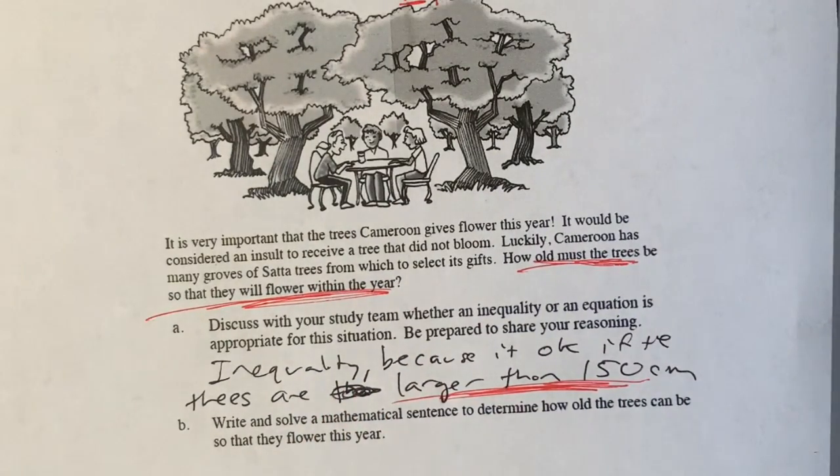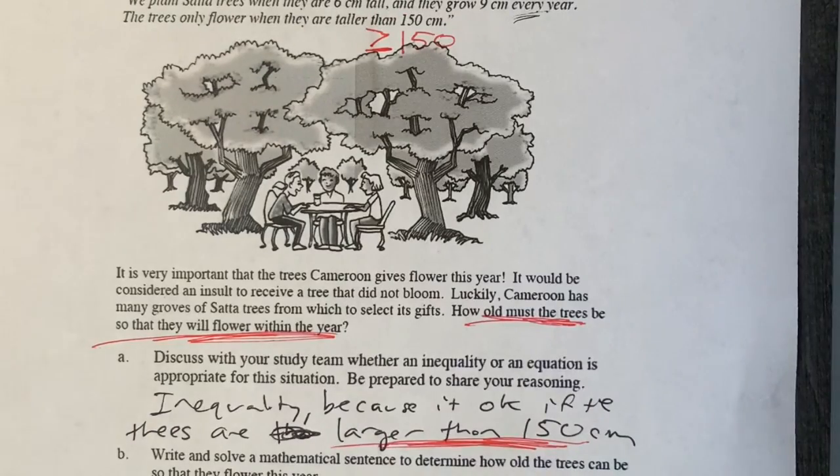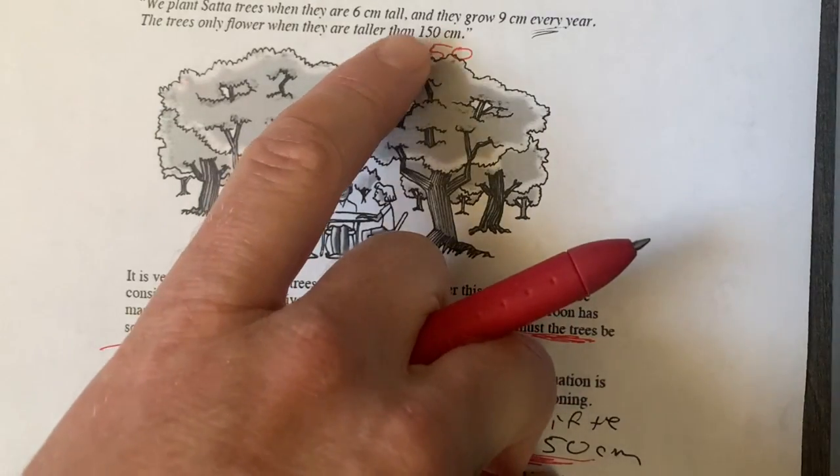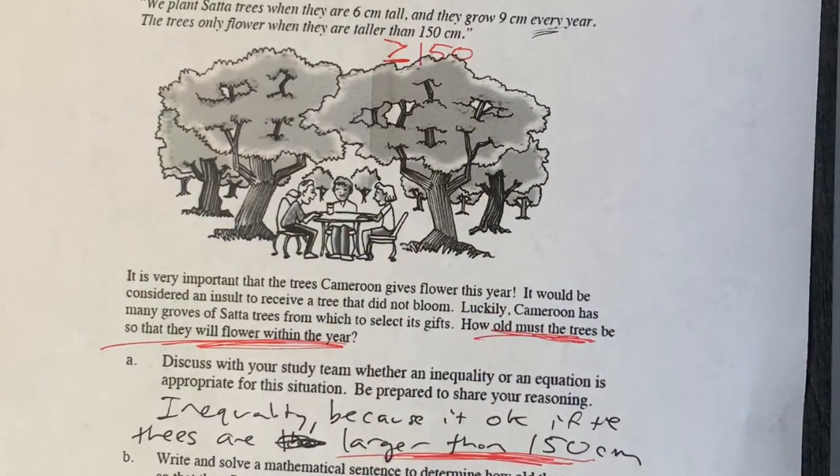And I underline this. I say larger than 150 centimeters. So things like larger than, bigger than, taller than. When you see this word "than," a lot of times it's going to be an inequality. Greater than, less than, taller than, larger than, smaller than. Things like that can be an inequality problem.